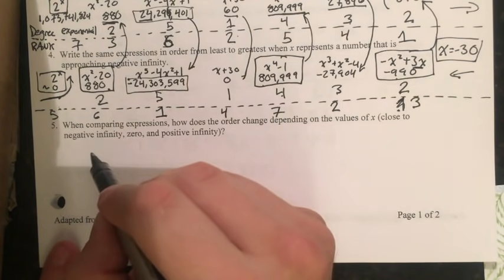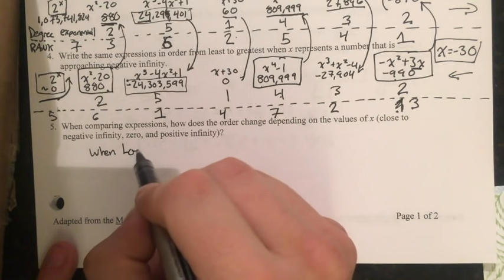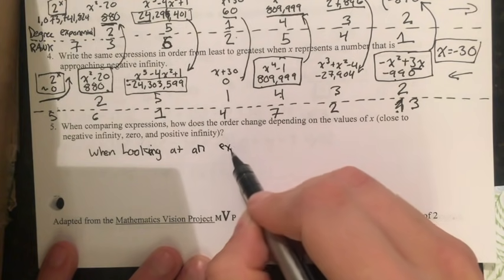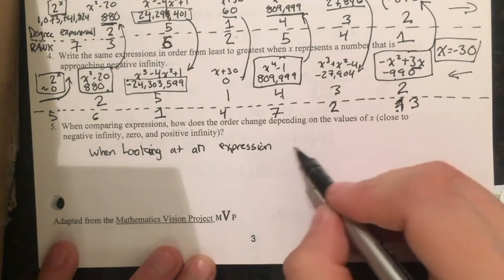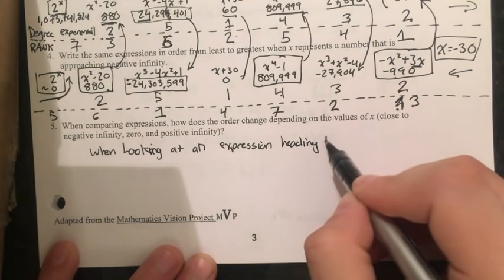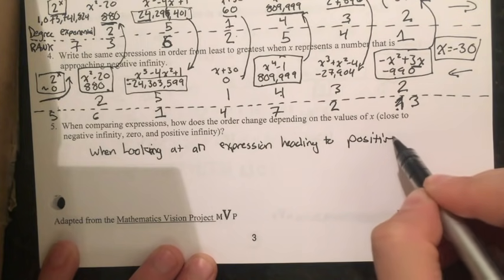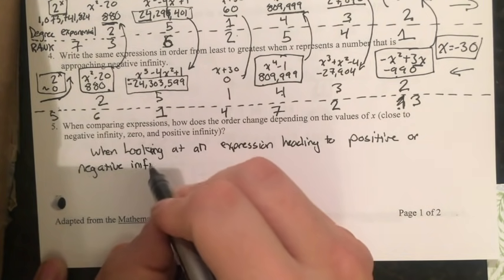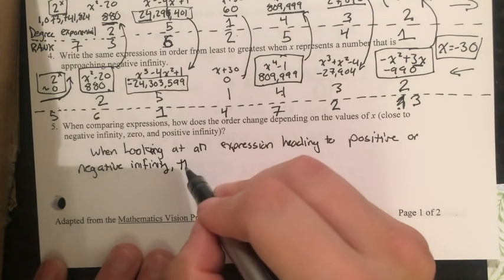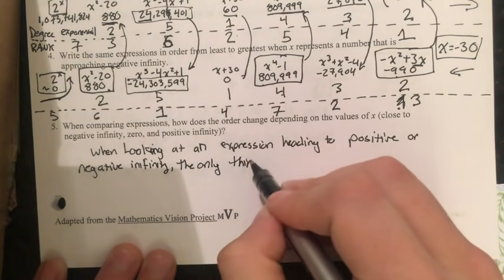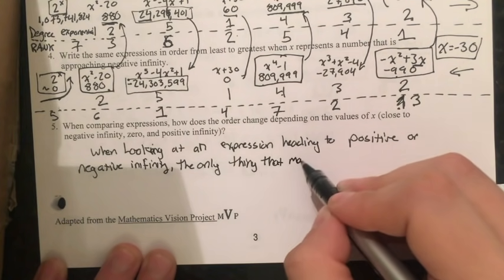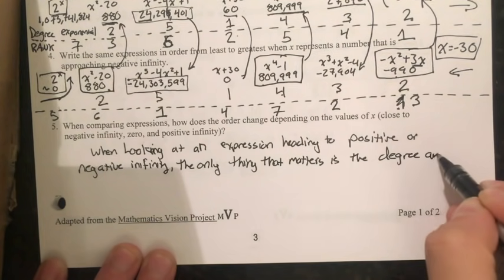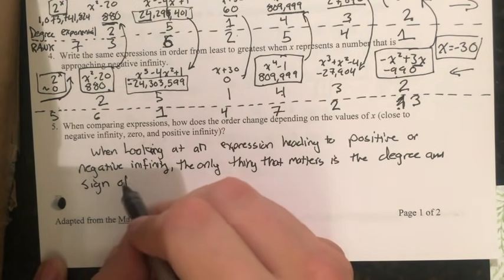So here's the crazy thing. When looking at an expression heading to positive or negative infinity, the only thing that matters is the degree and sign of the leading coefficient.